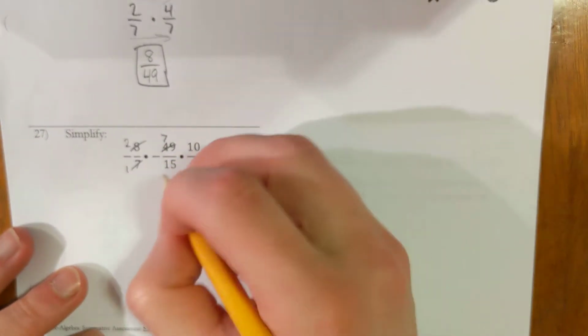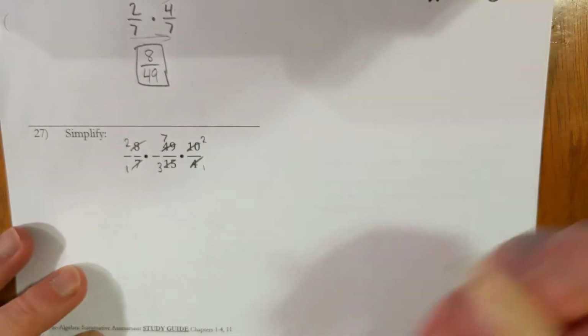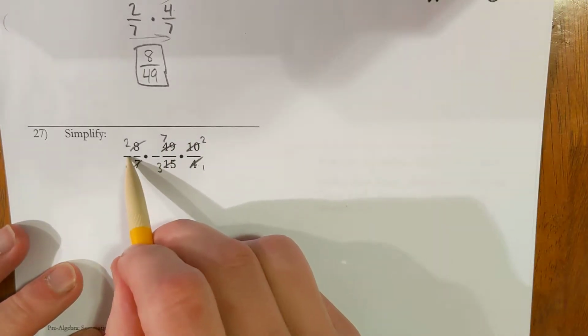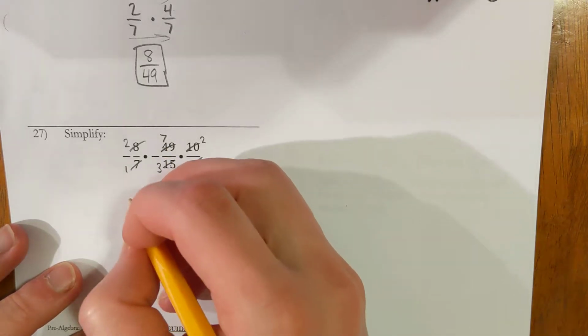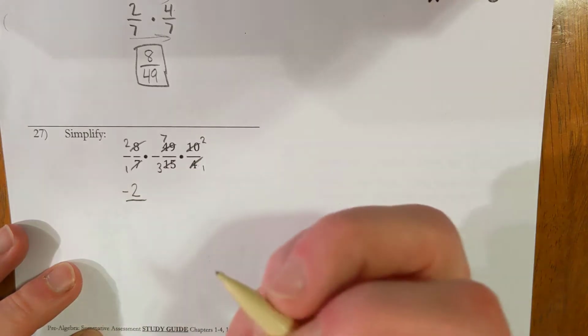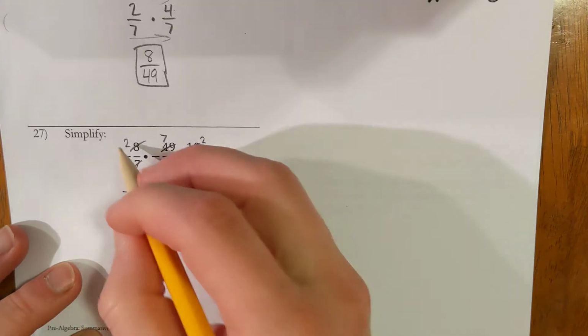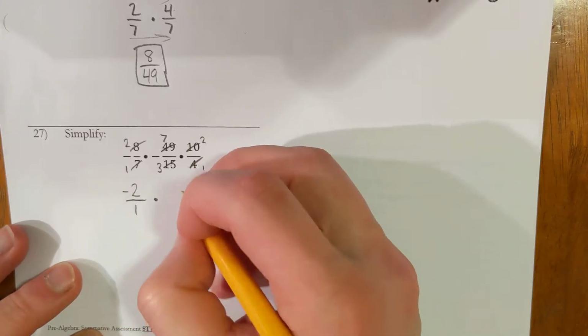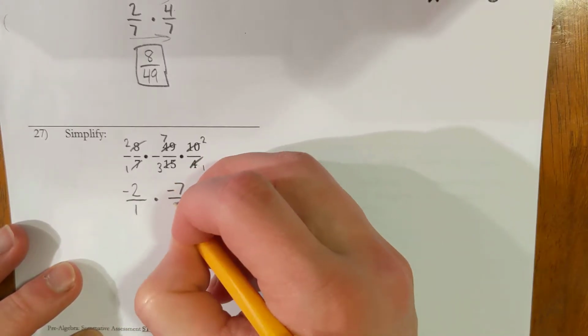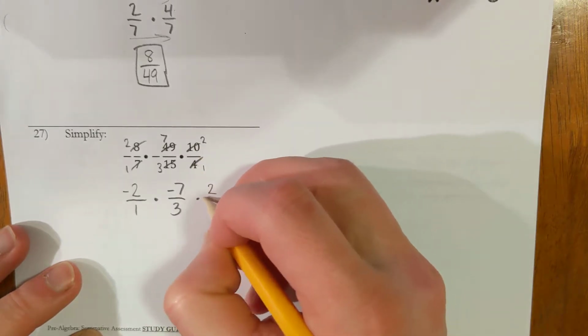And then 15 and 10 can both be divided by 5, so that would make this a 2 and this a 3. So I'm going to go ahead and rewrite this, and let's be extra careful that we include these two negatives in our newly written fraction. So I'm going to write -2. I'm going to write them with my numerator, so it's easier to remember. -2 over 1 times -7 over 3, and then times 2 over 1.